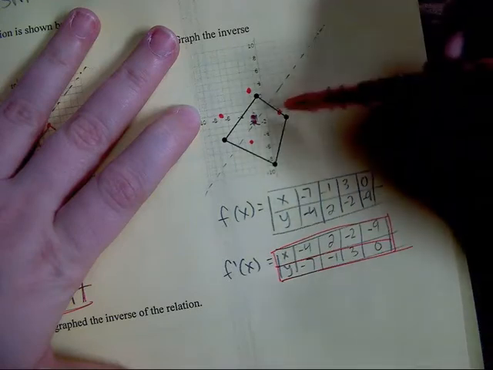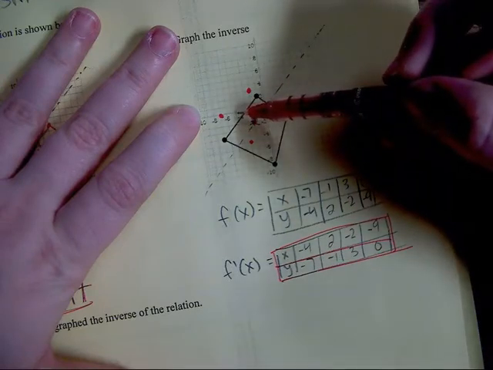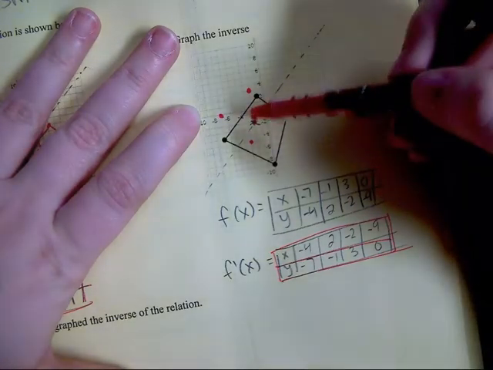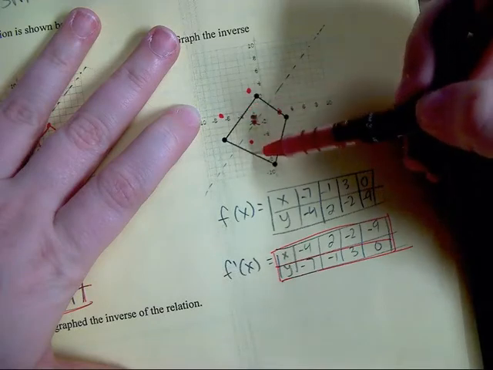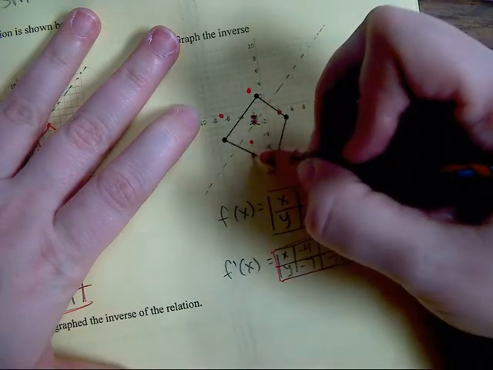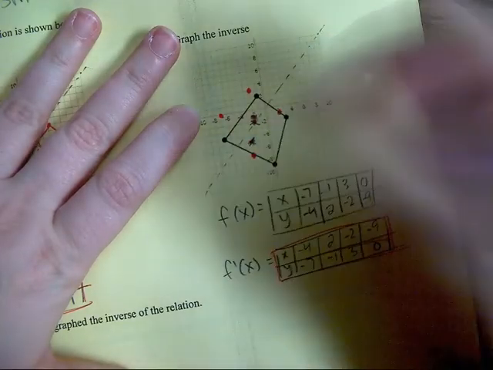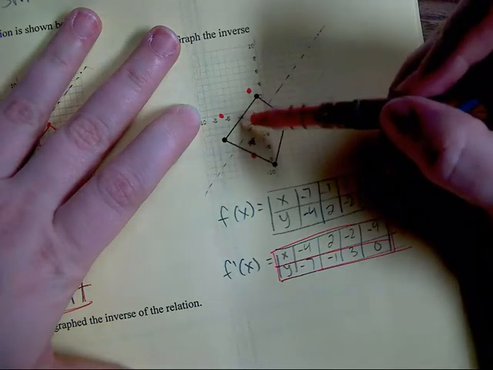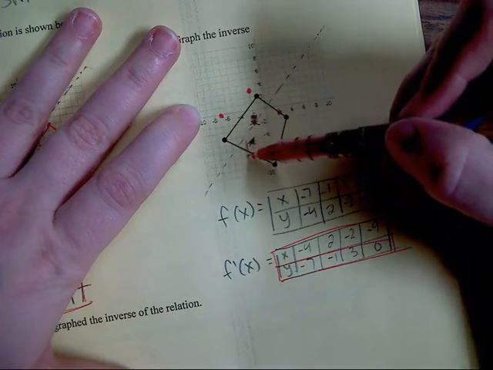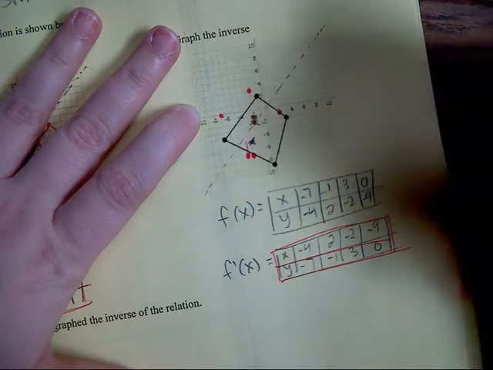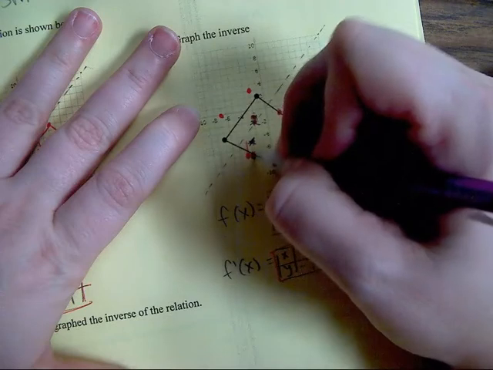I tried to do that right. -4, -7. Sorry guys, I messed this one up bad. Okay, -4, -7. There we go. I can graph.